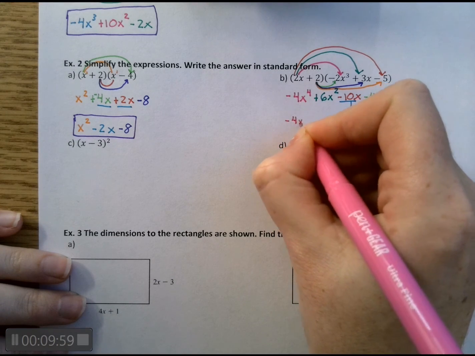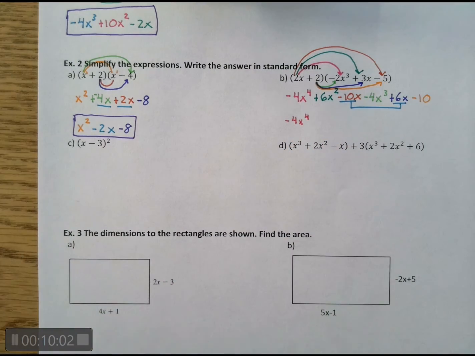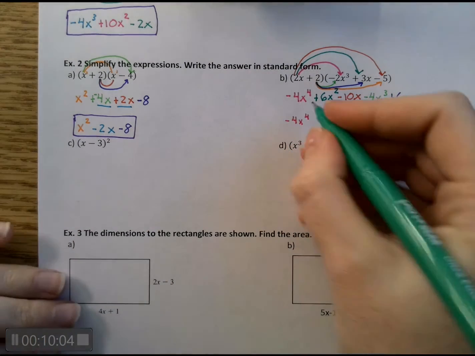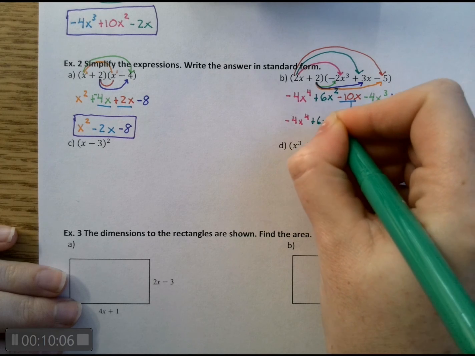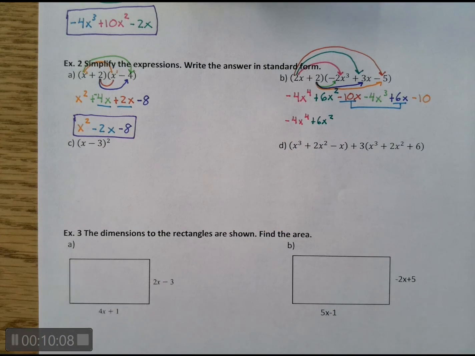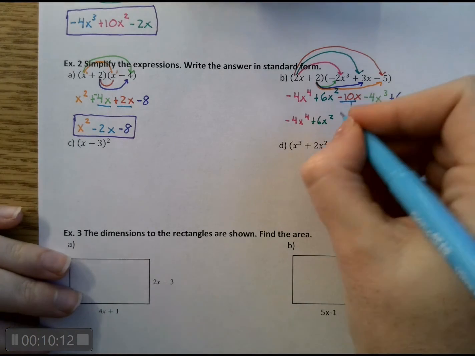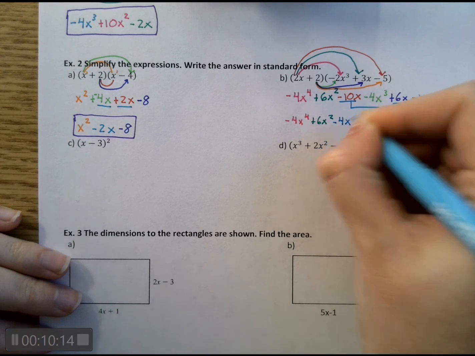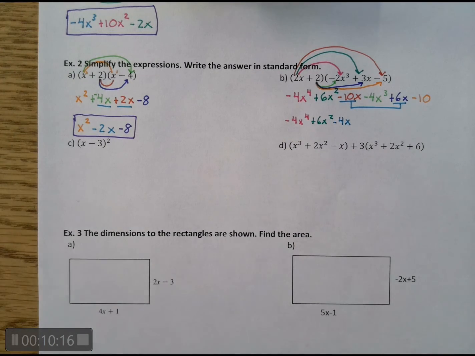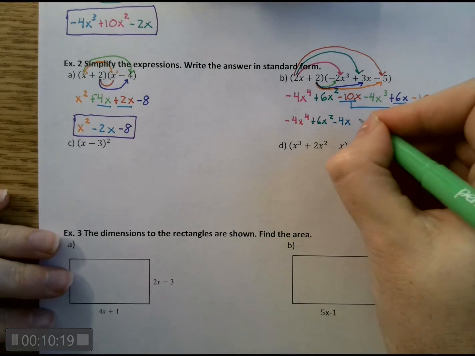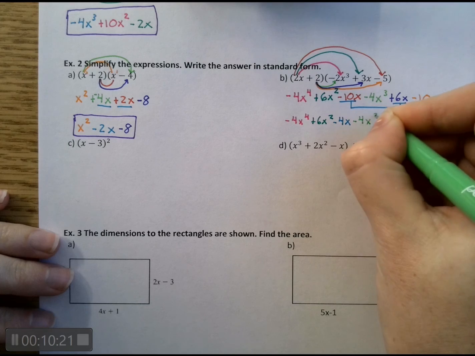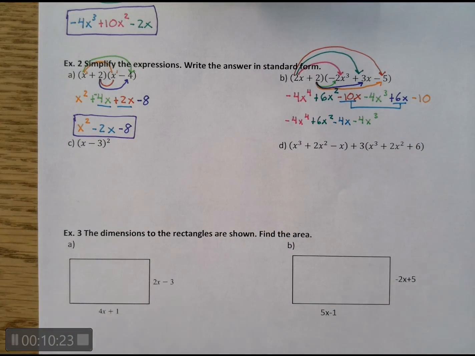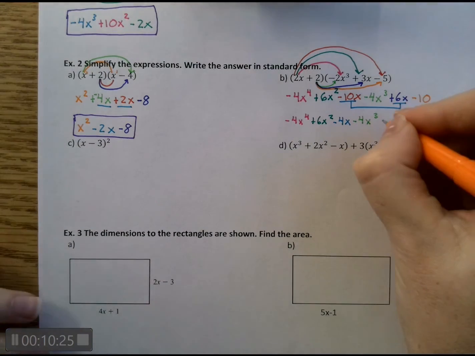So we have negative 4x to the fourth plus 6x squared. And then what is negative 10 plus 6? It's going to be negative 4x minus 4x cubed minus 10.